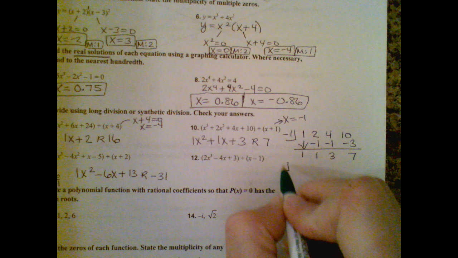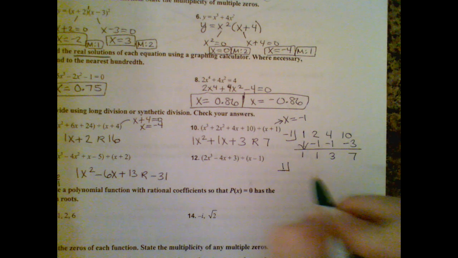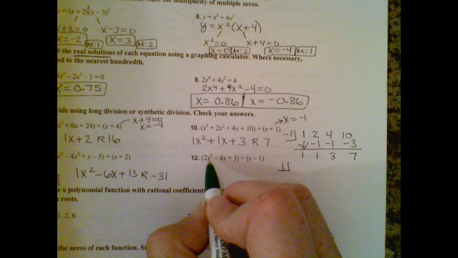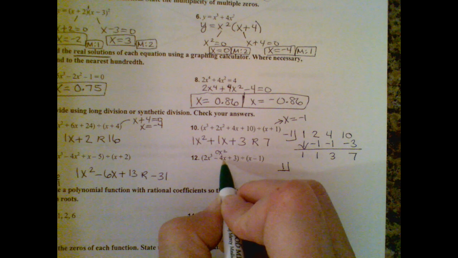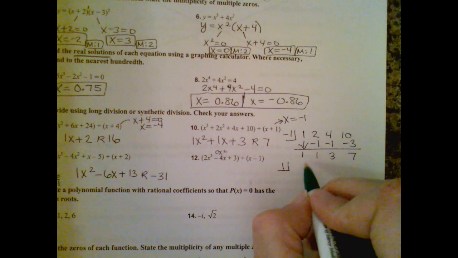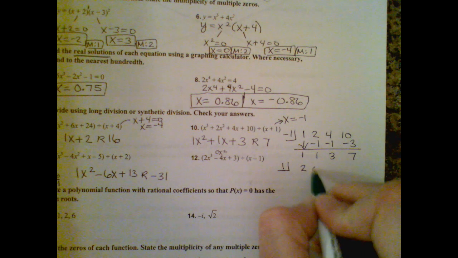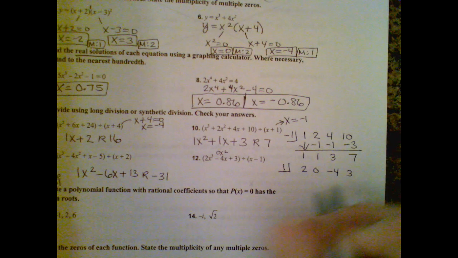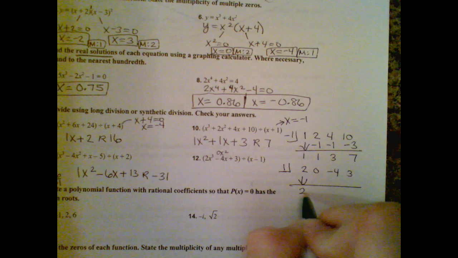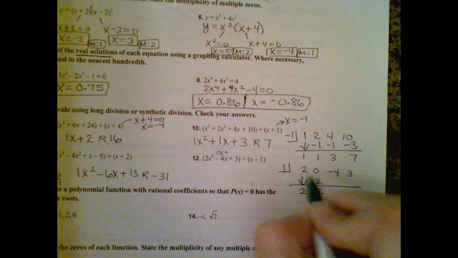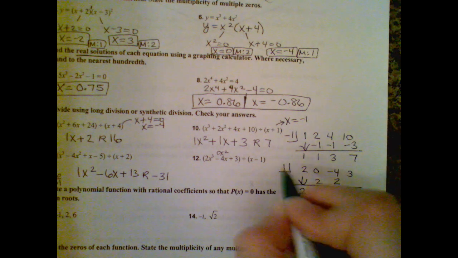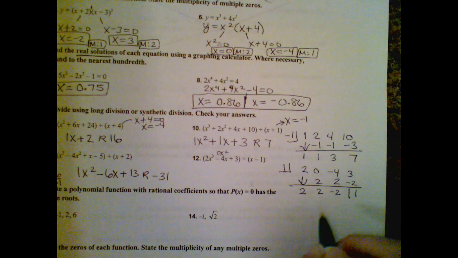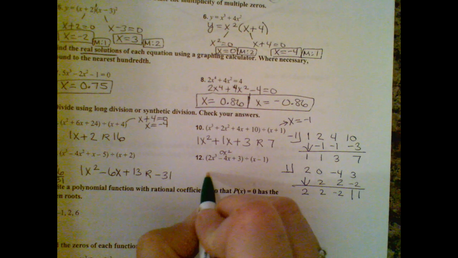Alrighty, the last problem, we put a positive 1 in our box. It goes 3, it skips 2, so we're going to need a 0 there, and then x to the first power, and then our number. So 2, 0, negative 4, 3. Put in our variables.